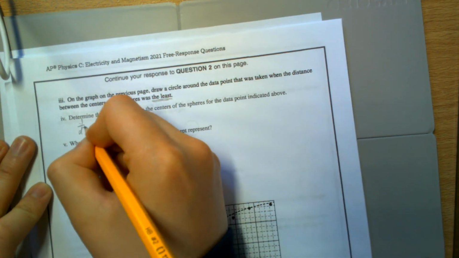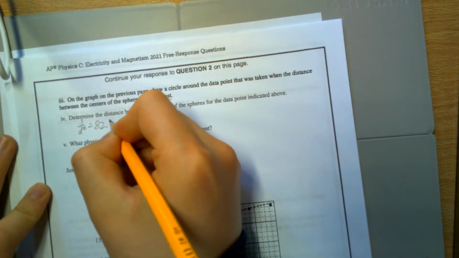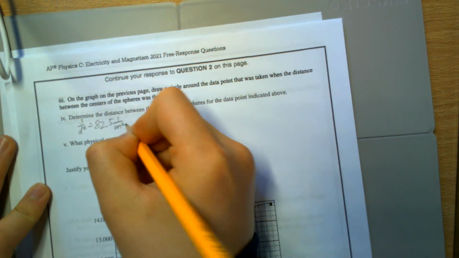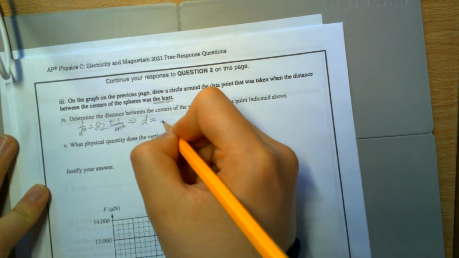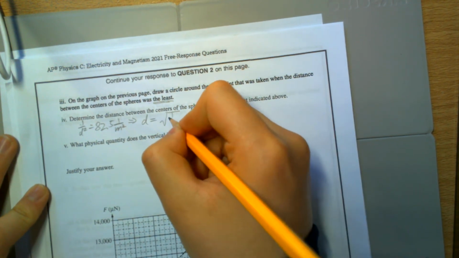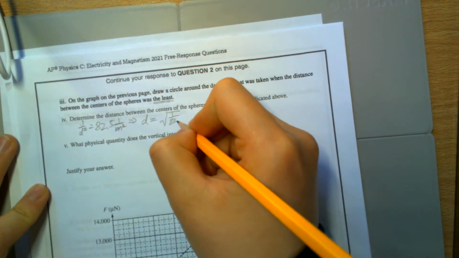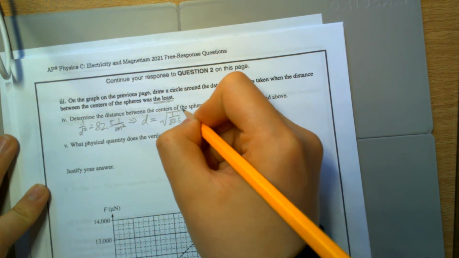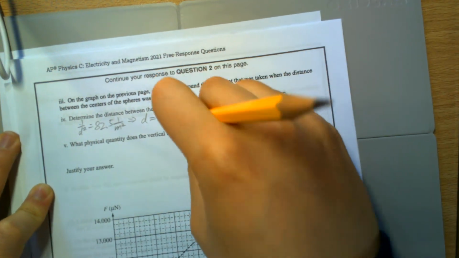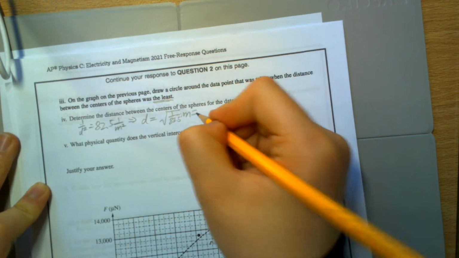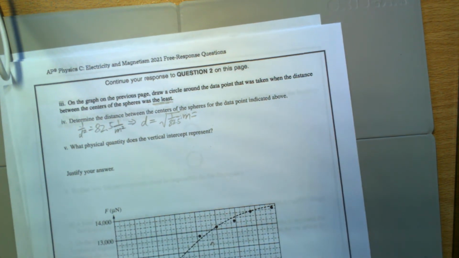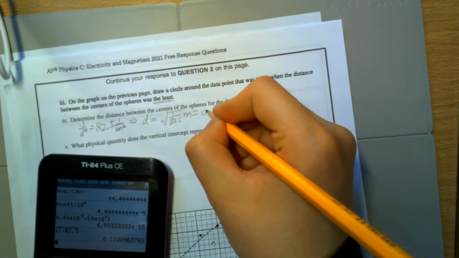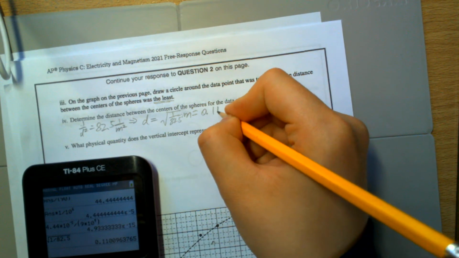So we know 1 over d squared is 82.5 per meter squared. That means d is equal to the square root of 1 over 82.5 meters squared. That is equal to 0.11 meters.